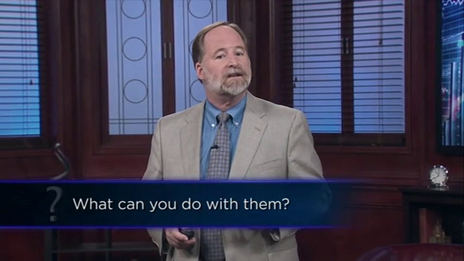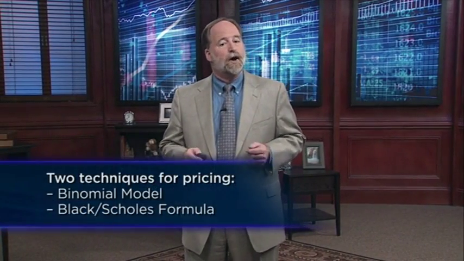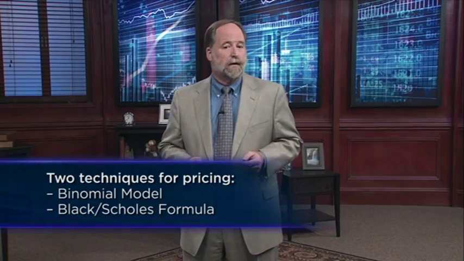In subsequent lectures, we'll examine two other issues. What can you do with them? That is, how can you use them as part of a successful investment strategy? We'll also look at pricing. What's a good price? For pricing, we'll look at two techniques: the binomial model and the famous Black-Scholes formula. So let's start with, what are they?